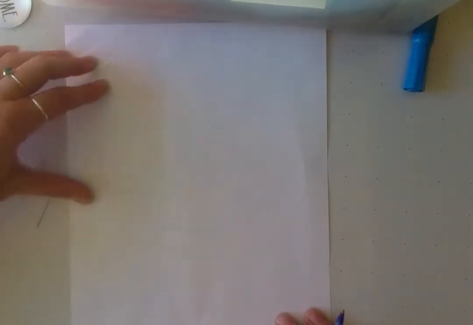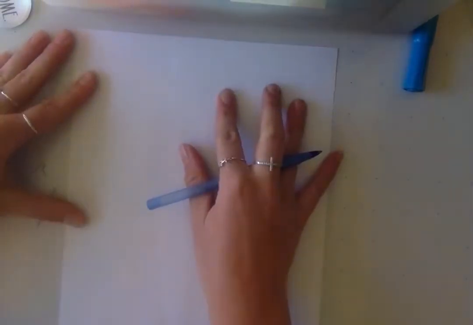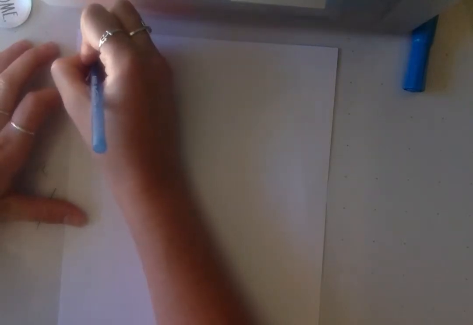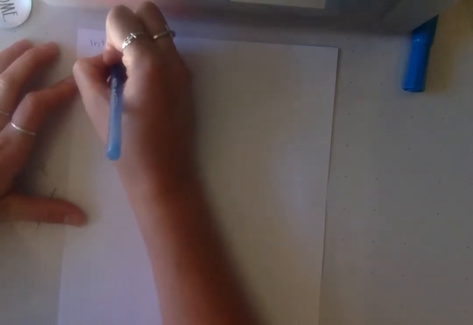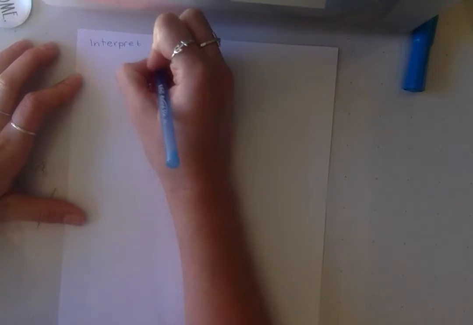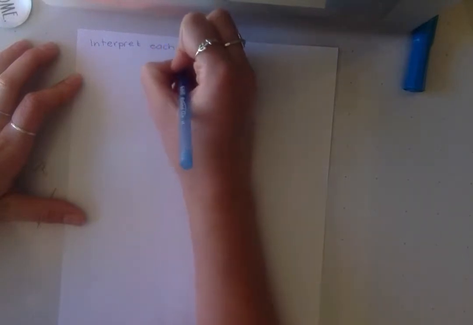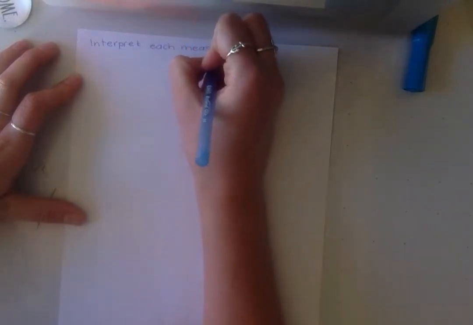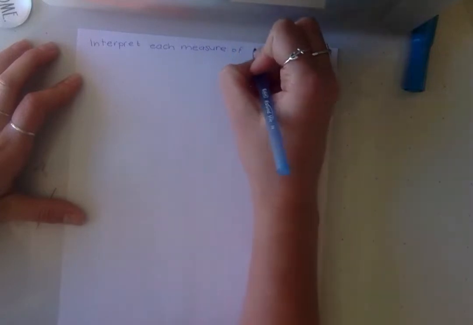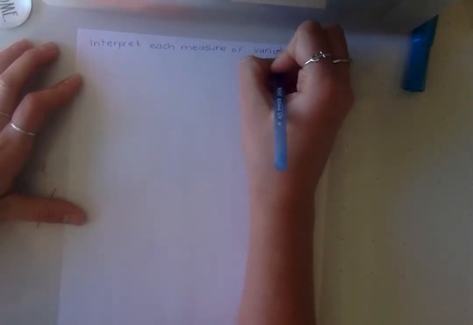Hi guys, so welcome to part two of interpreting different data sets. And so I want to work on now, if it asks you to interpret each measure of variation.